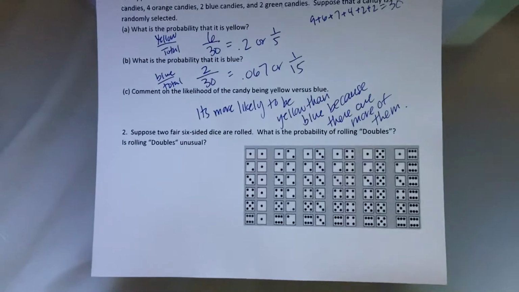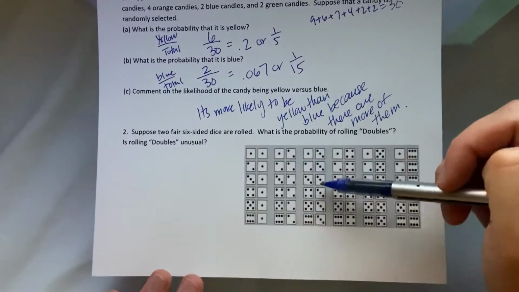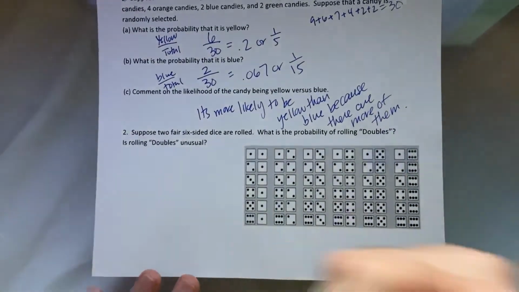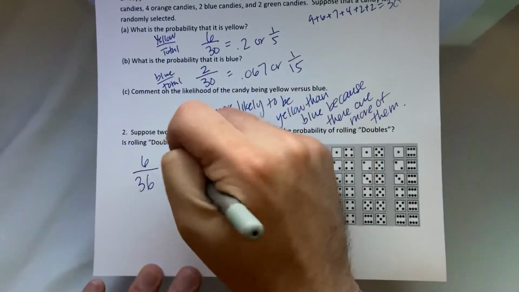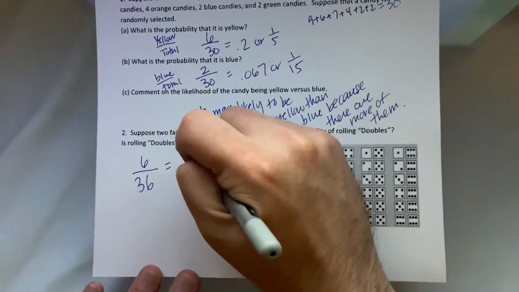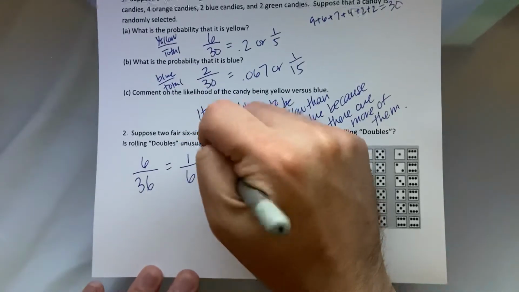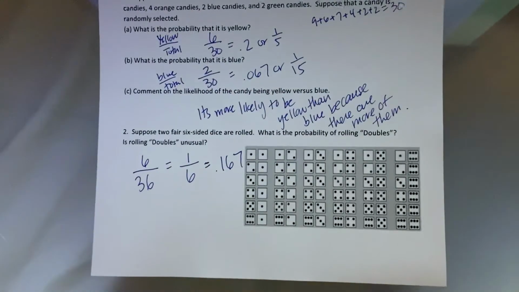Okay, a dice question. These are all the 36 rolls you can get when you roll 2 dice. So suppose 2 fair 6-sided dice are rolled. What is the probability of rolling doubles, which is 2 of the same thing? So we've got 1, 1, 2, 2, 3, 3, 4, 4, 5, 5, and 6, 6. That's 6 of them out of the 36 rolls, or 1/6, which is 0.167 rounded to 3 decimal places.